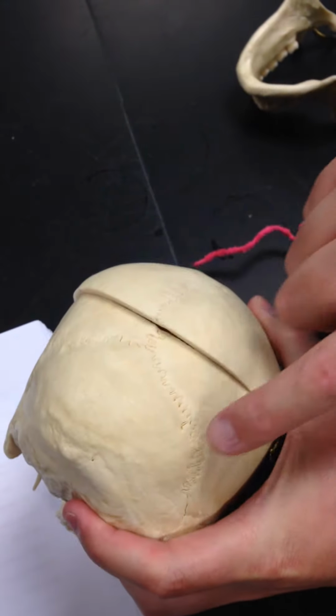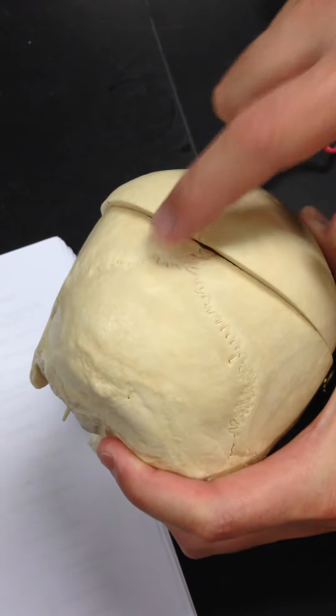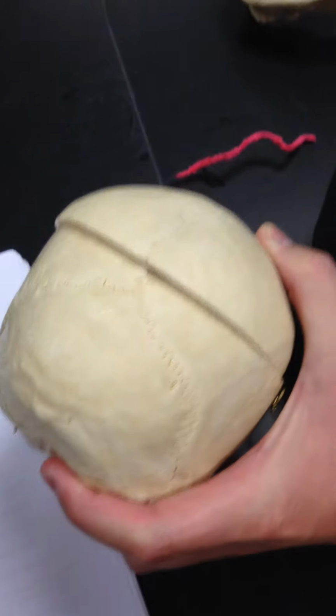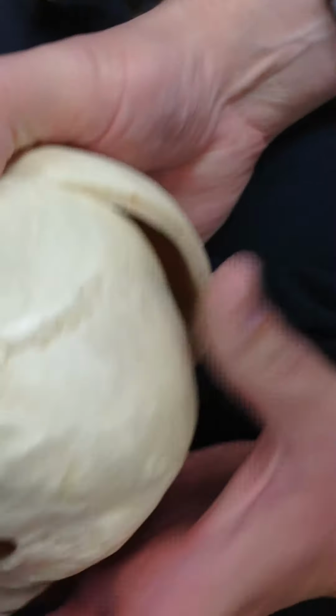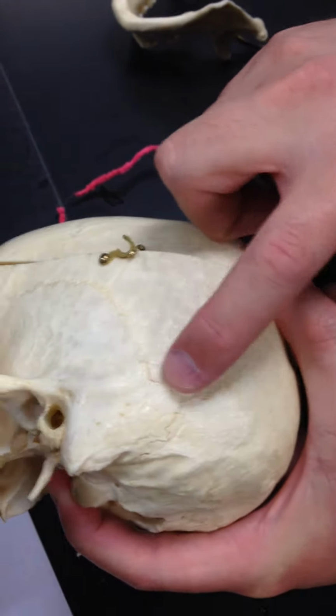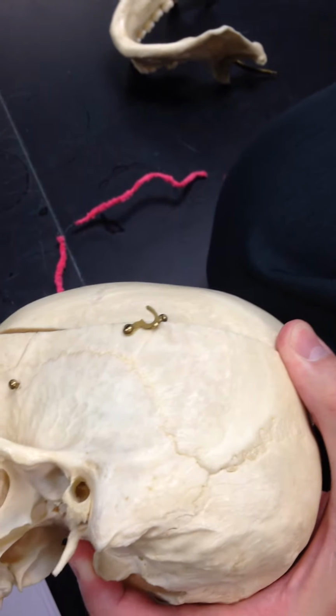Lambdoid. This structure has a lambda shape, that's the lambda. This is the lambdoid or lambdoidal. It separates occipital from parietal. What is this right here then? This here is parietal mastoid. That little section, right where my fingers are, is parietal mastoid.